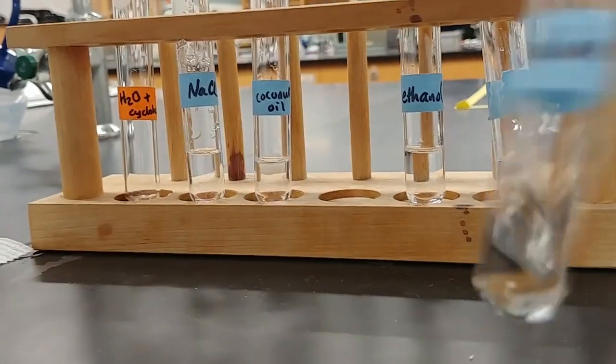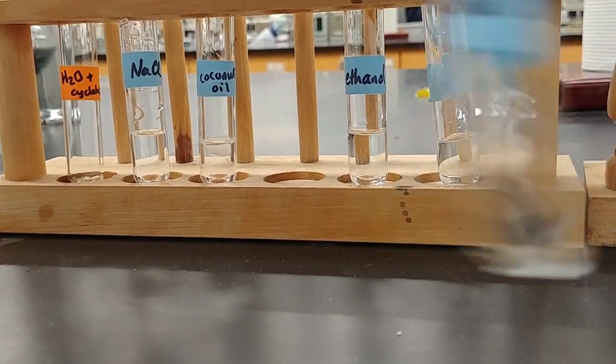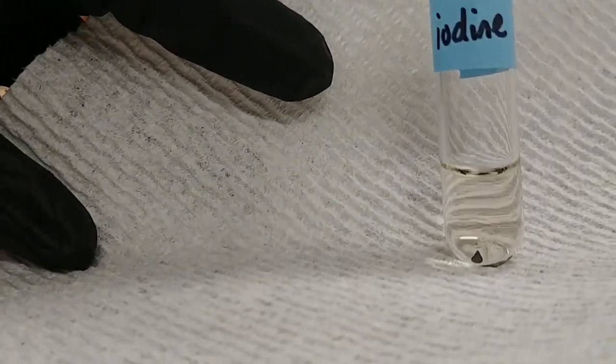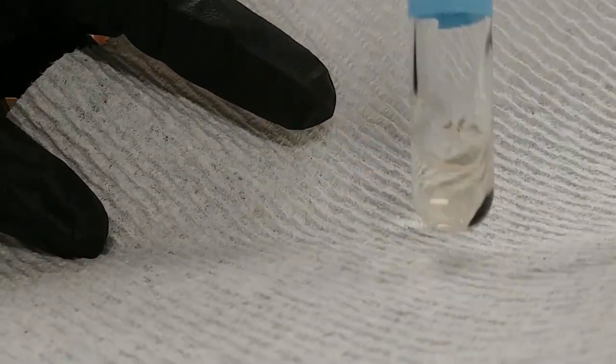Okay. Next is the iodine. This one is sometimes a bit interesting. I like to put something white behind it so you can see something a little bit interesting going on there. The iodine sort of very faintly colors the water.